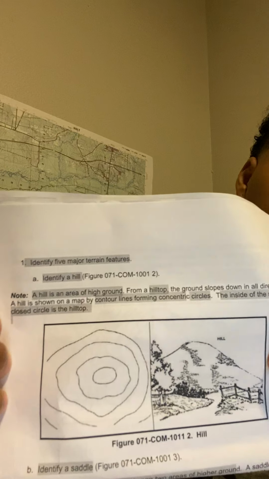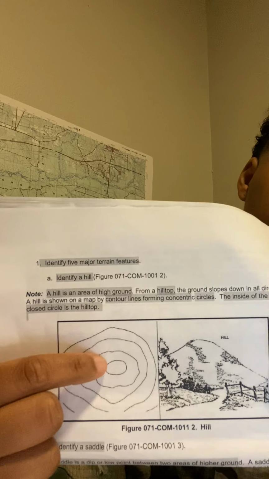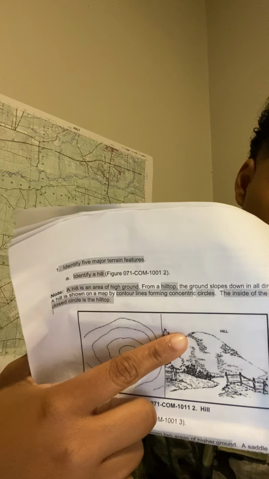All right, to jump right into it, we're going to identify the 5 major terrain features. The first one will be a hill. A hill is an area off the ground. It's basically high ground. The way you identify a hill, you will see circles within circles, while the smallest circle within the circles is the top of the hill, which is shown here. Circles within circles, smallest circle is the top of the hill.